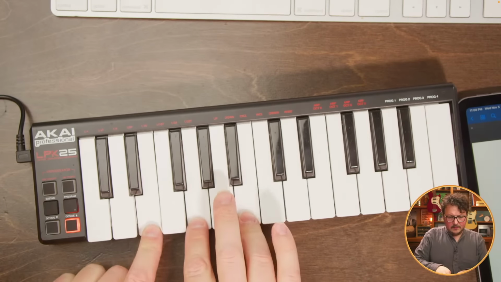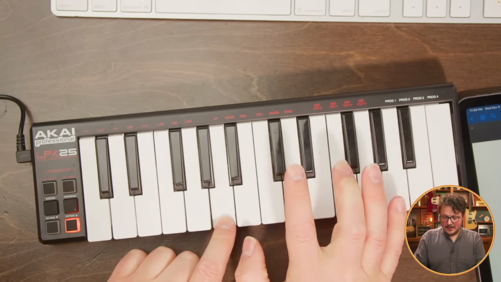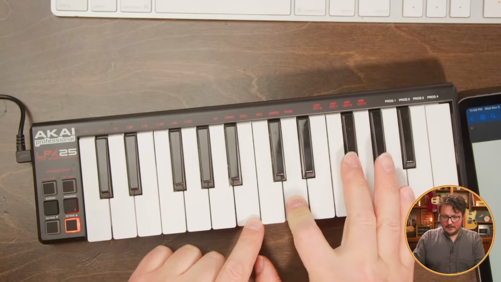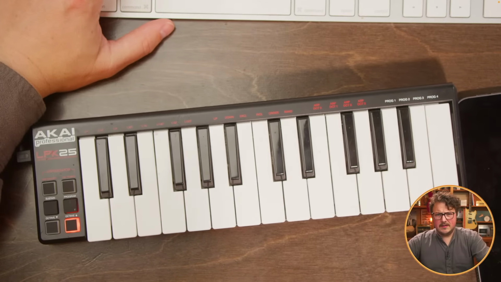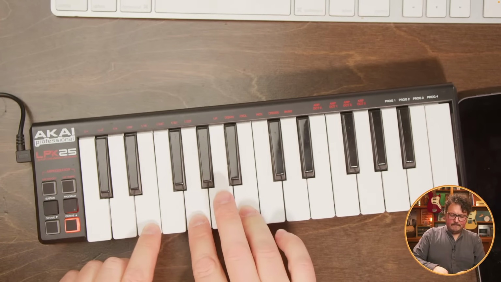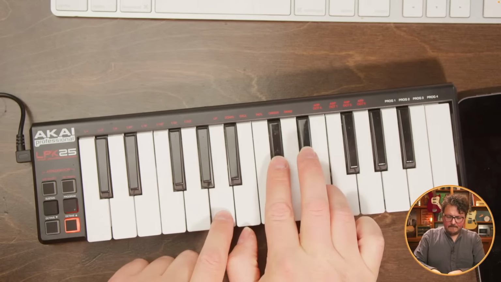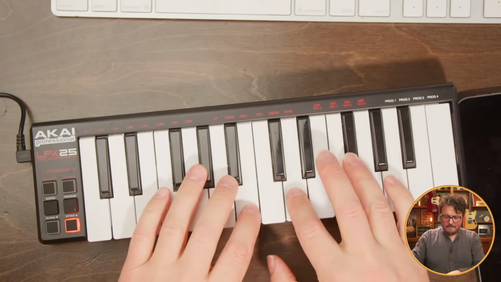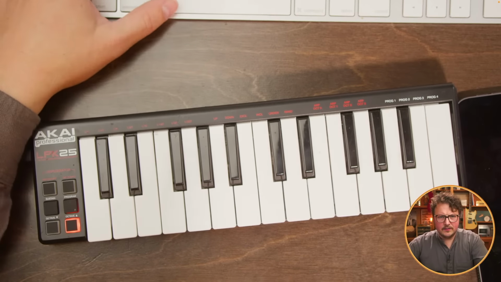So I'm just playing E minor, G, A major, A, C sharp, E, B, D, F sharp. That's it. And I don't know what kind of rhythm I want to do. I'm going to keep it simple. That's fine. That's a nice little loop.